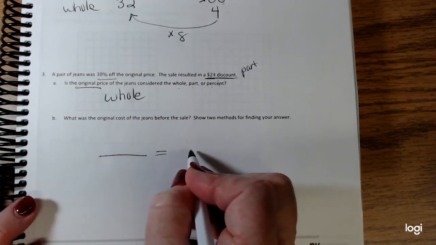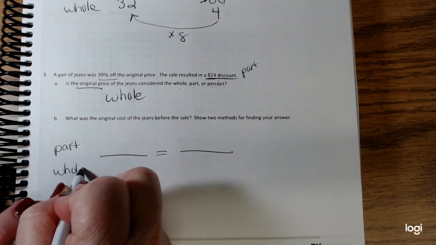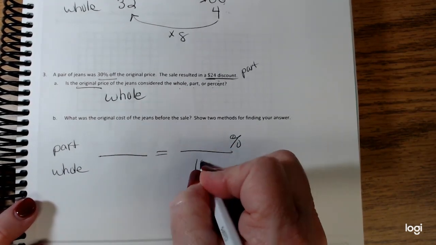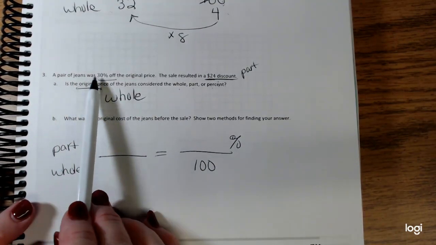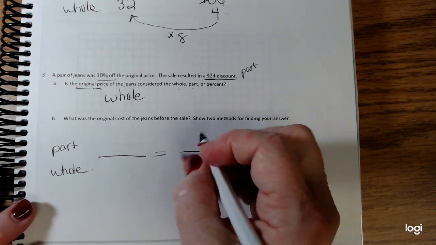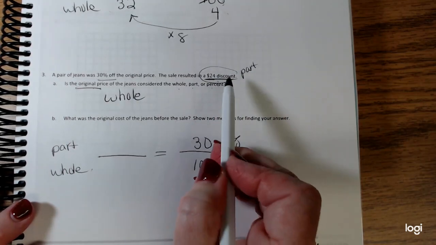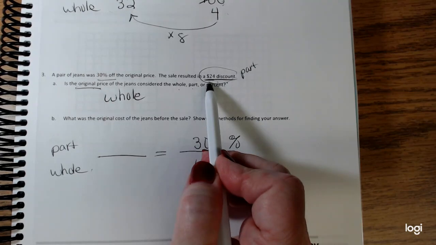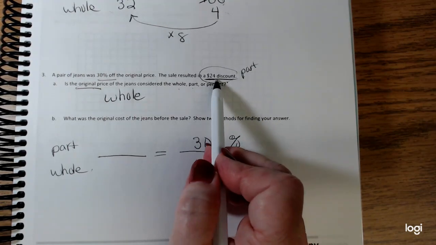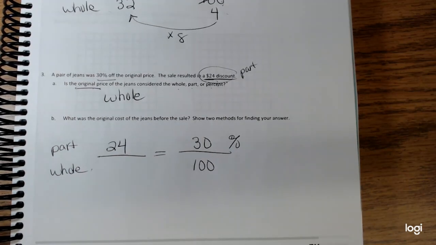Well, let's solve this. Part over whole and percent over 100. A pair of jeans is 30% off. Percent always goes over 100. The sale resulted in a $24 discount. Well, I already put up here that $24 was my discount, so that's what I got taken off. So that would not be the whole price of the jeans. Boy, I wonder how much these jeans are going to be if I got $24 off. That's the part.